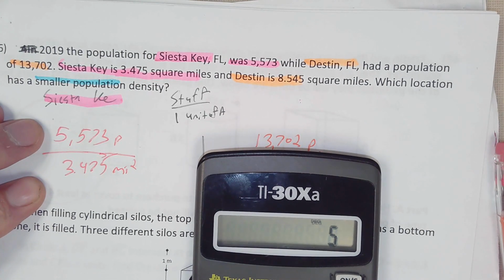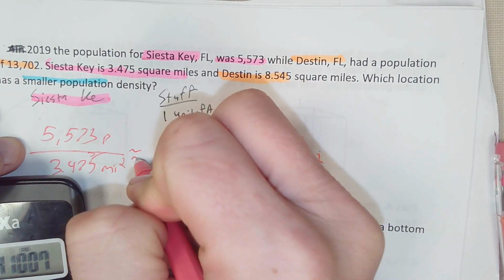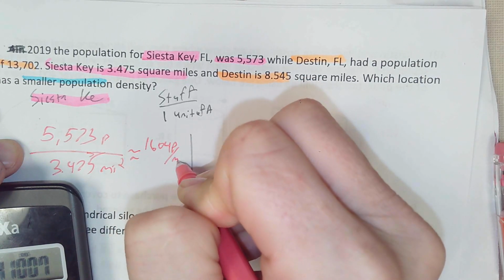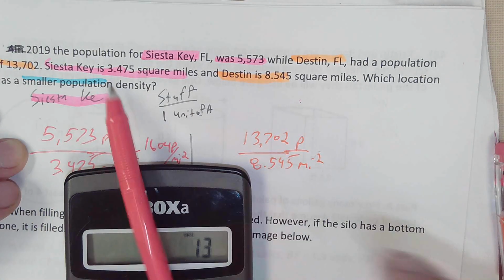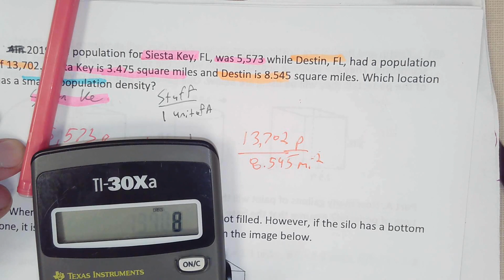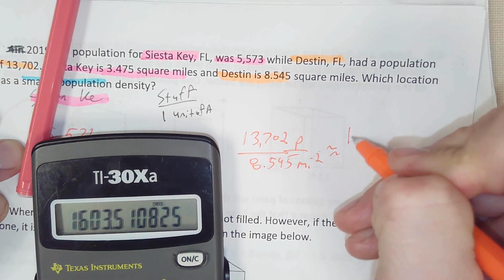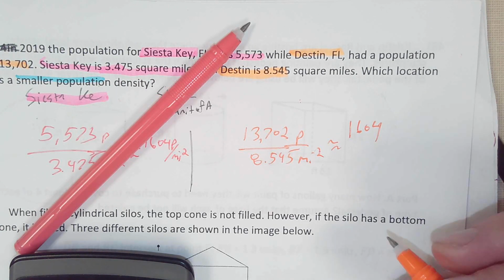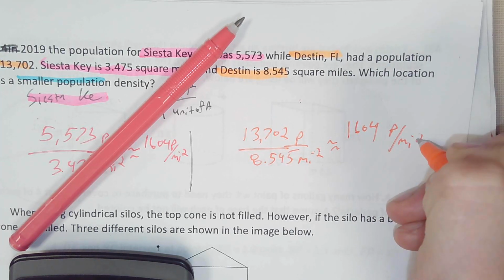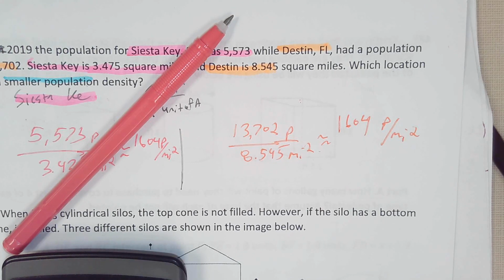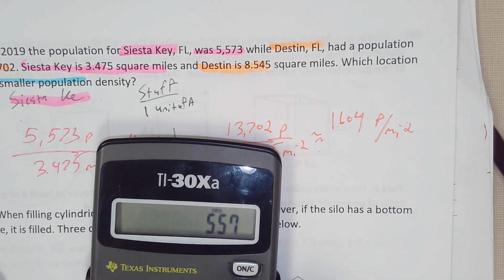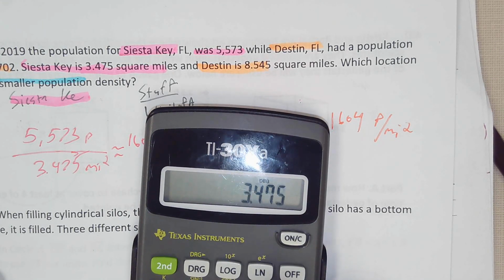So we got 5,573 divided by 3.475, and that is approximately 1604 persons per square mile. This is 13,702 divided by 8.545, which is approximately 1604. They're the same, 1604 people per square mile. They're really close, so I have to round less. 5,573 divided by 3.475 is 1603.